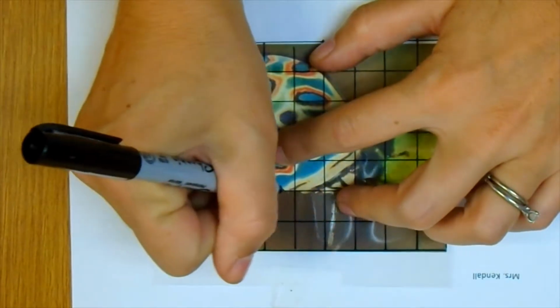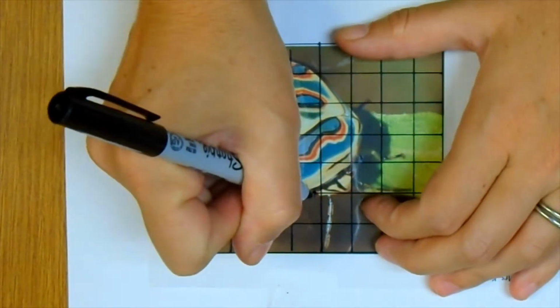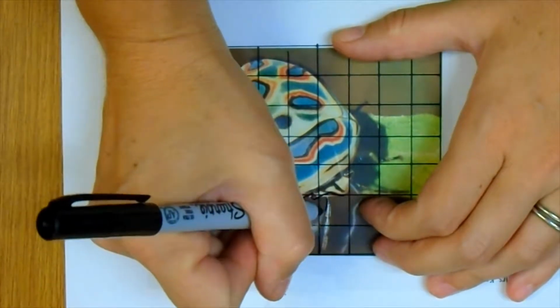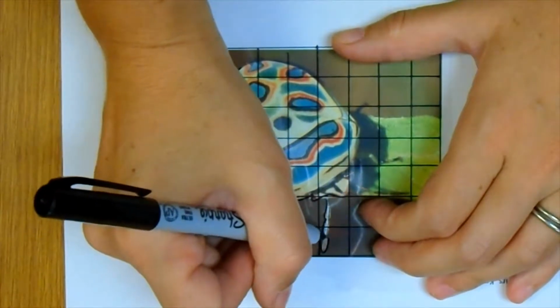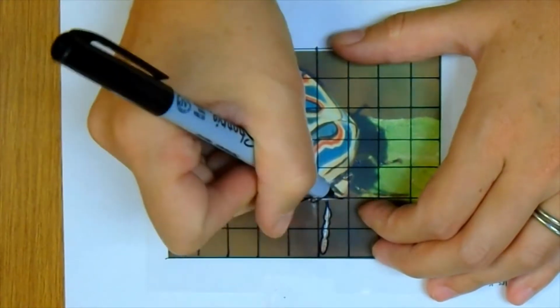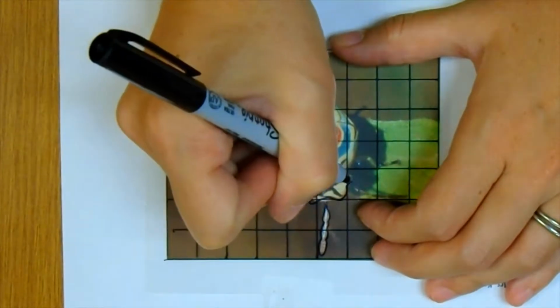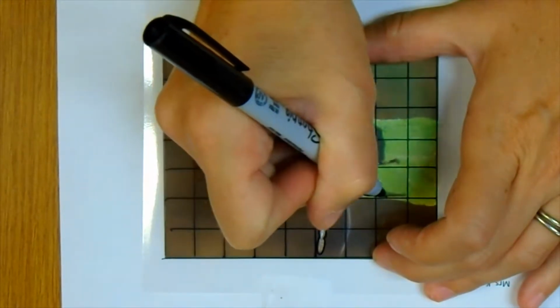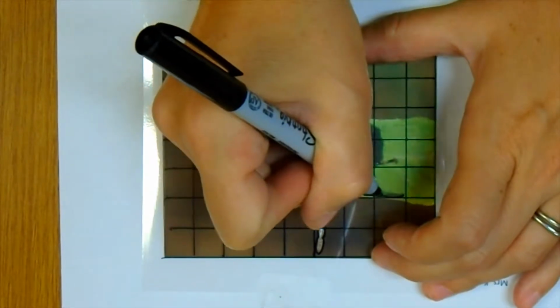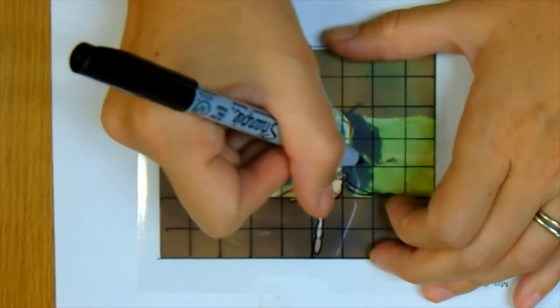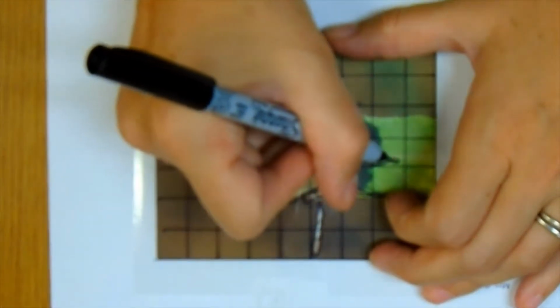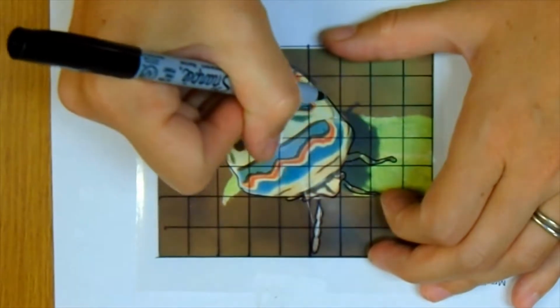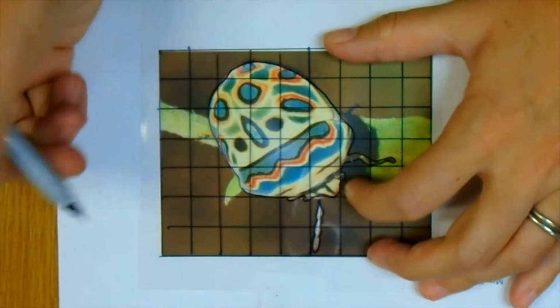So the outside edge of whatever your animal is, and the more precise and accurate you are, the more your drawing is going to look recognizable when you finish this. So I'm going to trace the antennas, I'm going to trace the legs, and go around the shell.